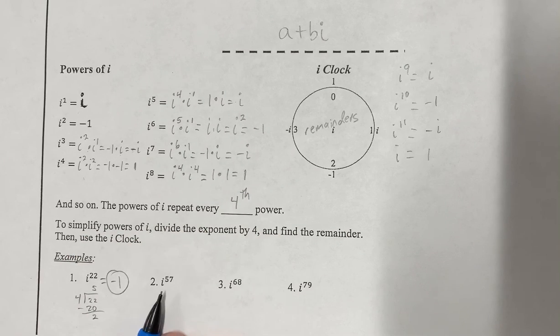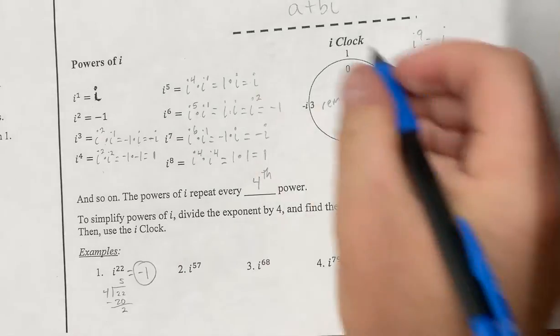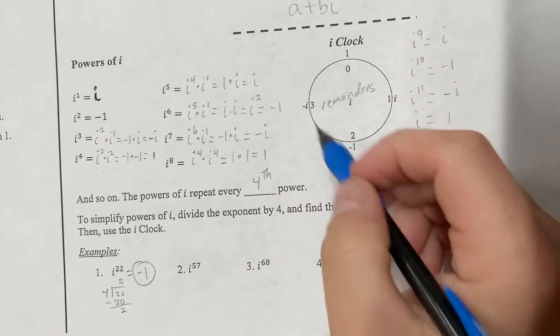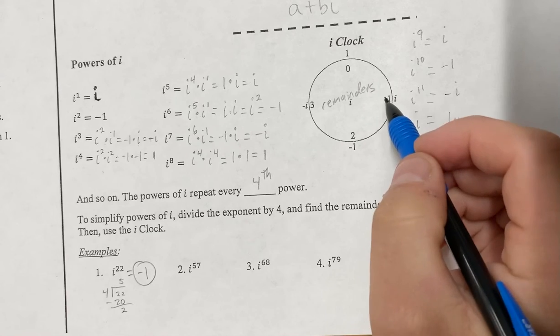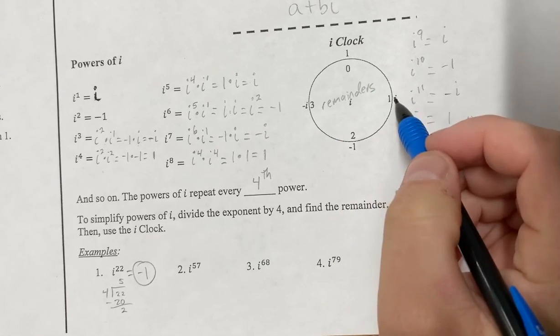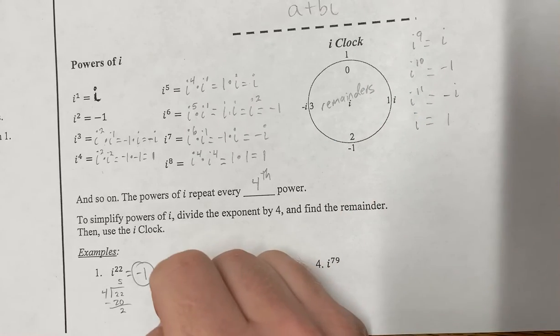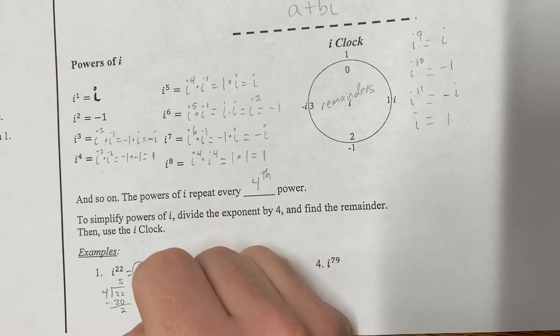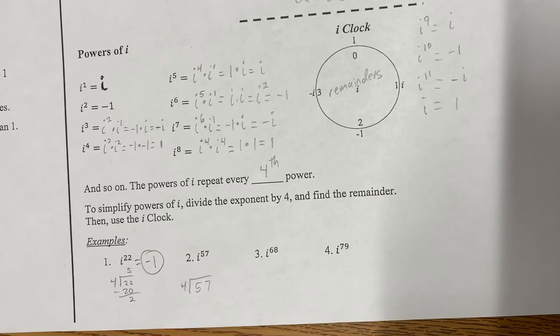What about i to the 57th? We could count. That's a logical, legit way to find the answer. We could start at 1 and count all the way to 57. Or we can divide by 4. 57 divided by 4. 4 goes into 5 one time. 1 times 4 is 4. We subtract, we get 17.